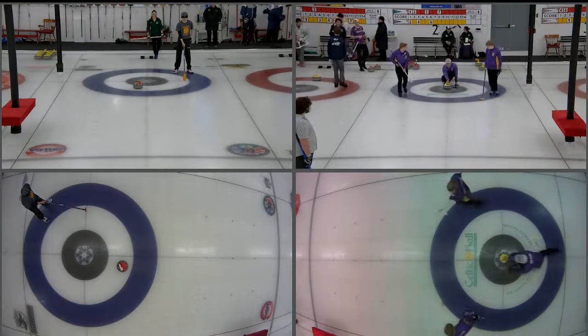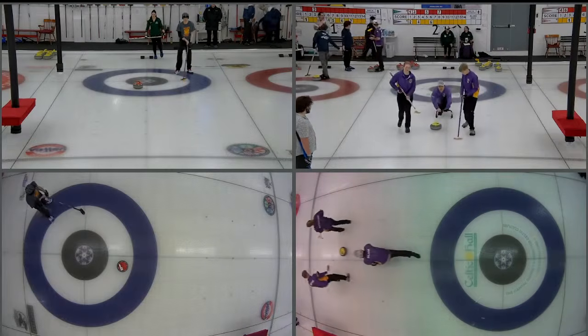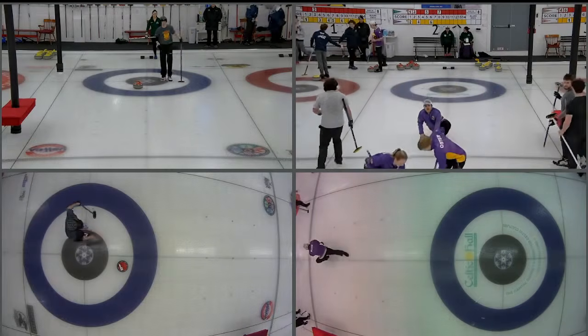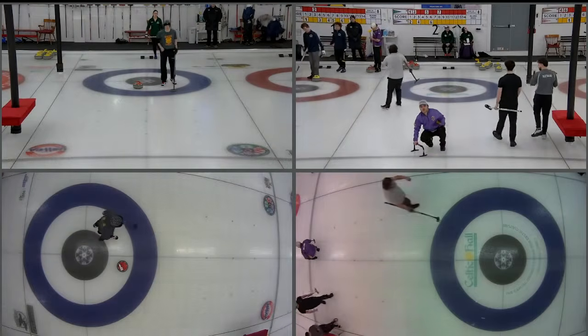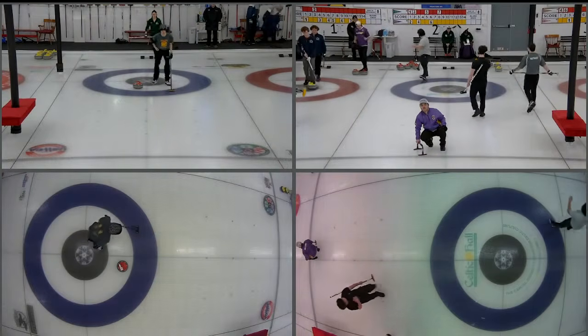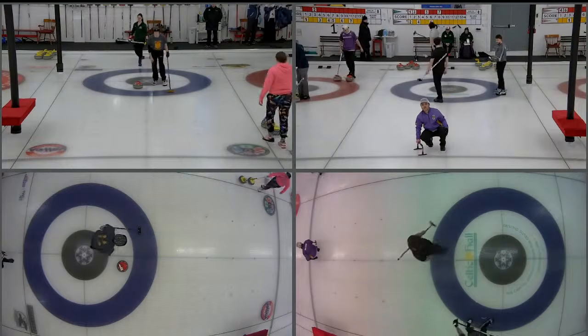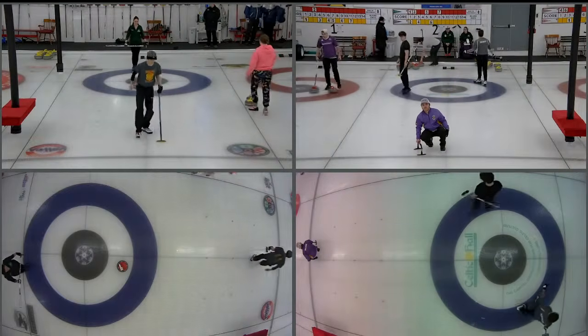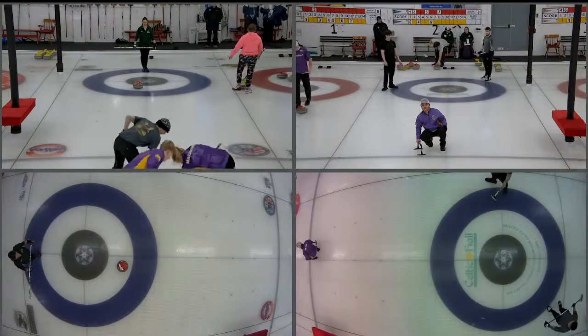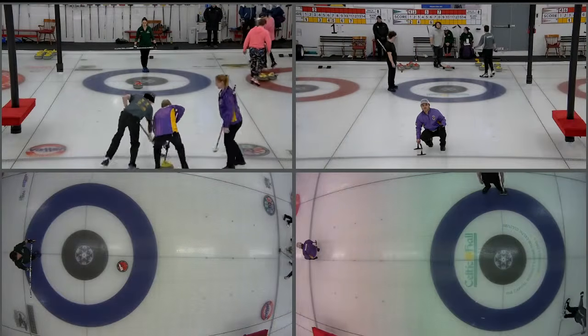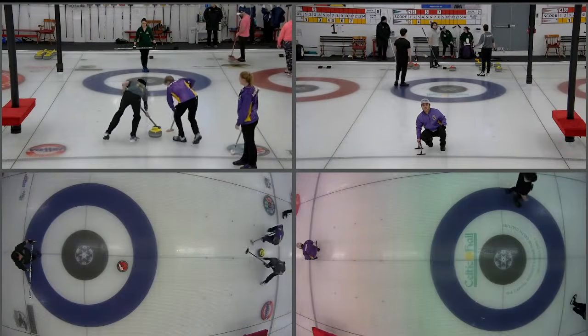Both these teams we're watching here are already into the championship bracket. That's the top 2 teams in Pool D. They're both undefeated, 2-0, so this game does decide who's the first and who's the second in the pool.